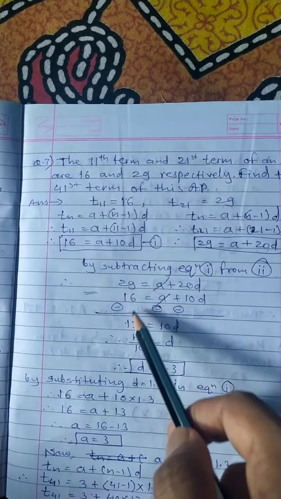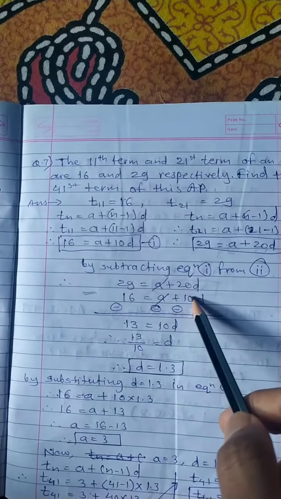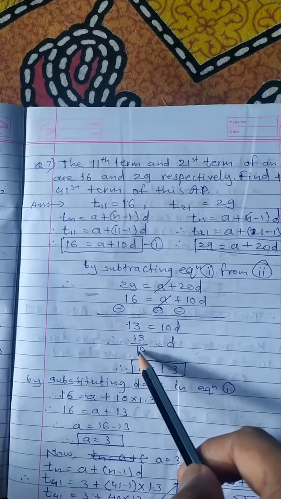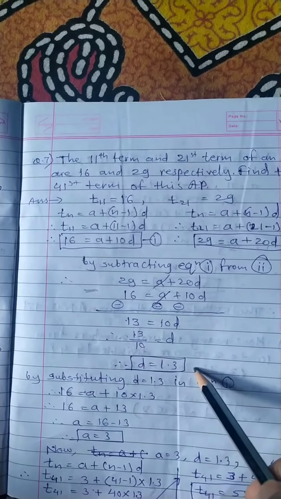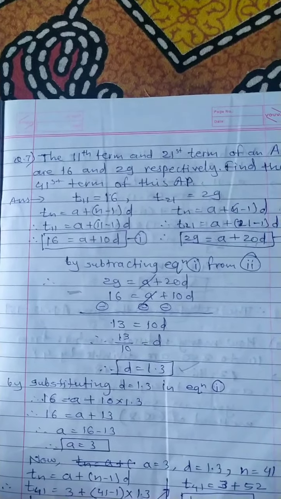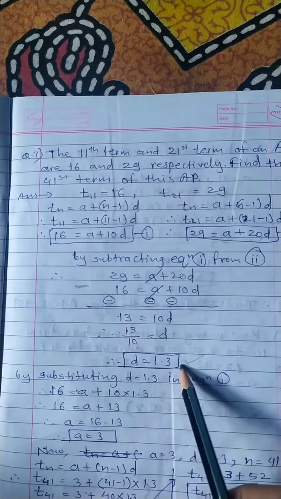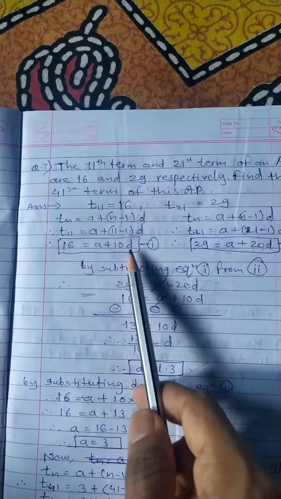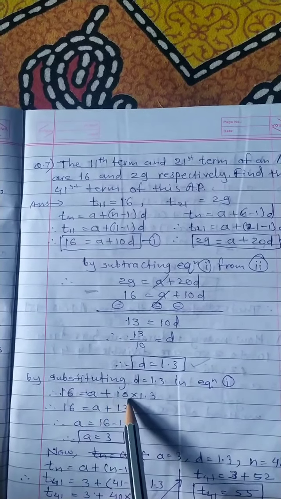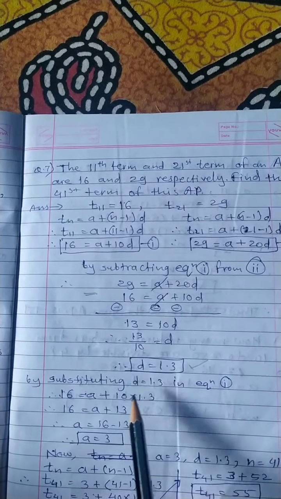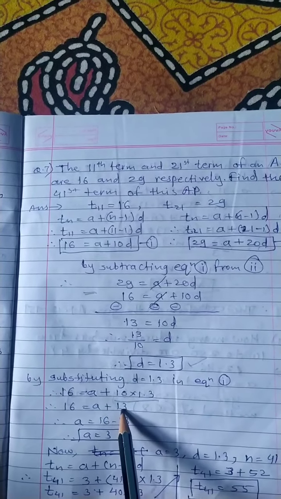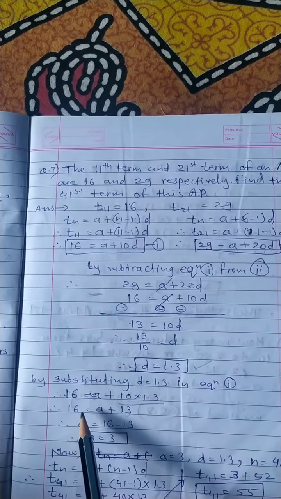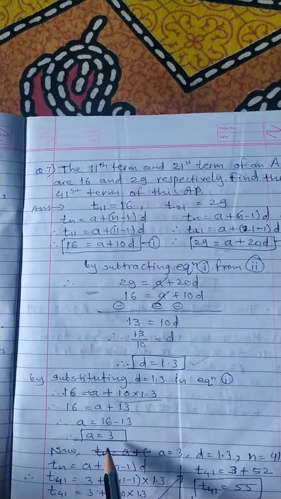Here 29 minus 16 is 13, 20d minus 10d is 10d, 10 multiplied by d, so 10 comes here and becomes divide, and 13 divided by 10 we get the answer d is equal to 1.3. That means our common difference is 1.3. Now this value we can substitute in equation 1, so we get 16 is equal to a plus 10d, that means 10 multiplied by 1.3, which is 13. So a plus 13, that plus 13 comes here and becomes negative, so 16 minus 13 is equal to 3.